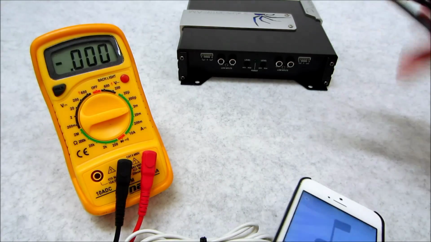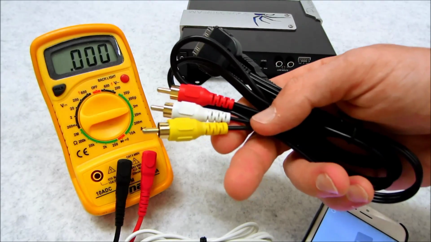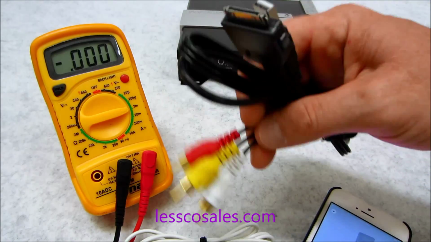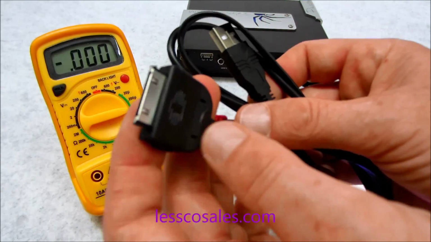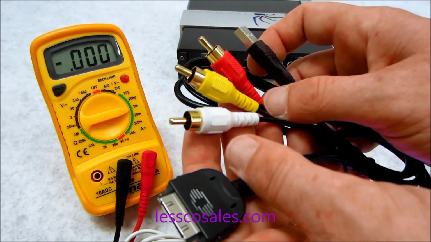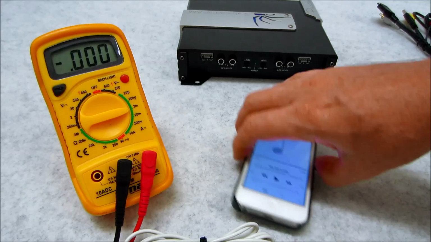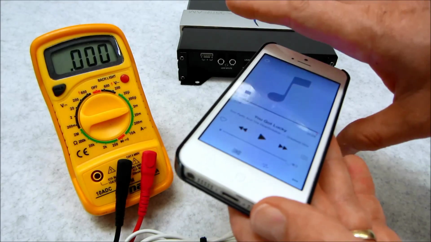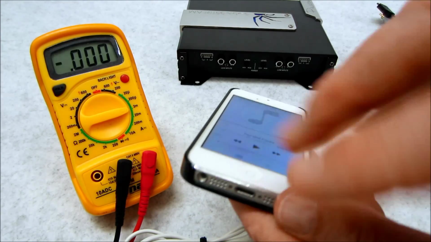Now, if you have the older version 4 and down, or standard iPods with the single long proprietary plug such as this, you can always get one of these adapters and do your charging and your audio and video outputs, no problem. However, on the iPhone 5 version and later, the Lightning cable is not going to work.